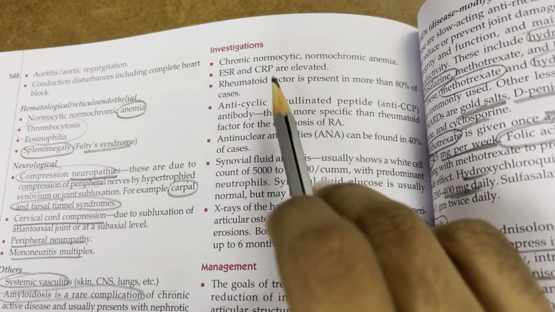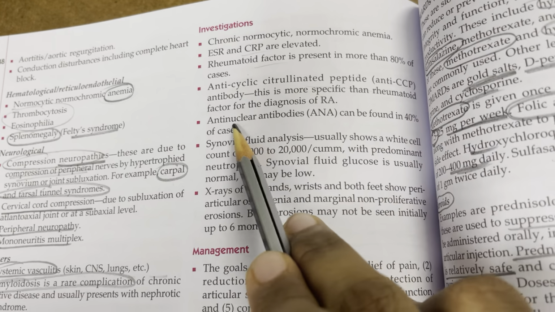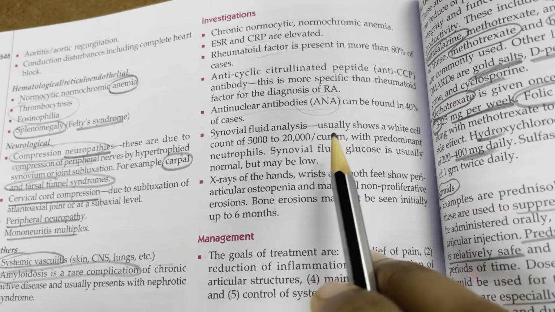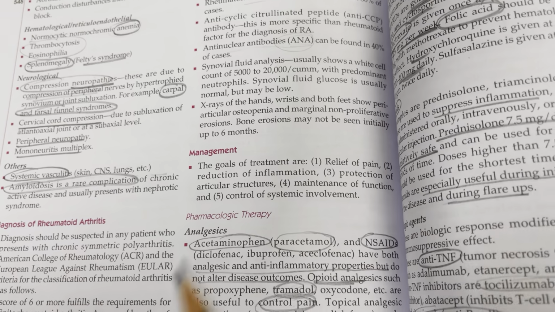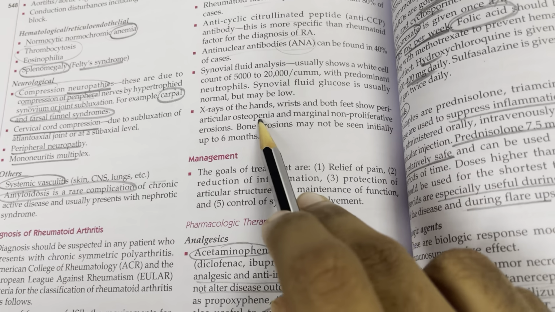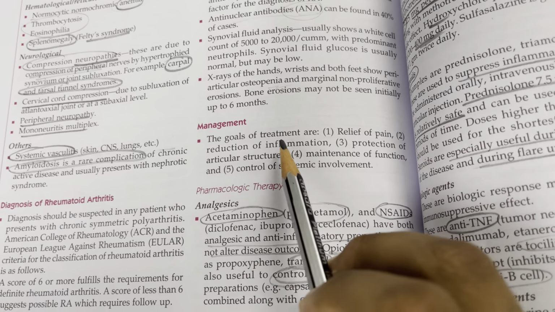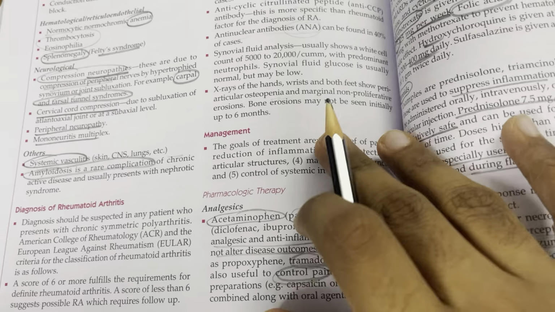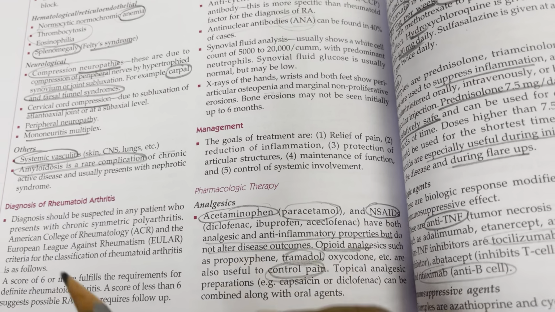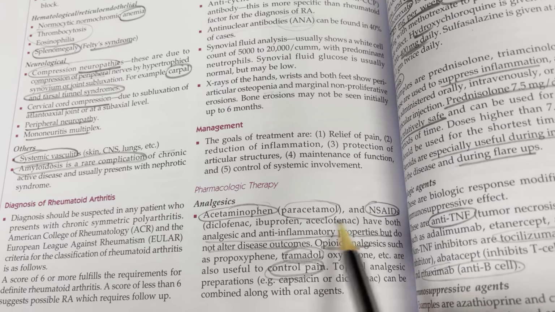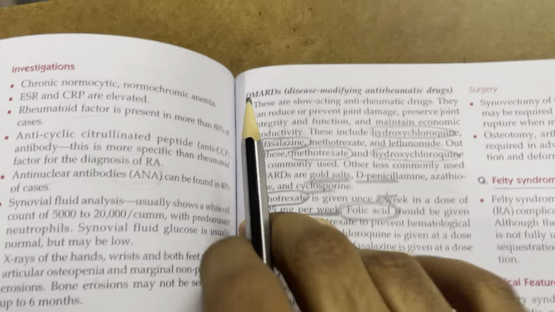Again, investigations. So again, ESR, CRP, rheumatoid factor, anti-CCP, anti-nuclear antibodies can also be found. Synovial fluid analysis, because there's swelling in the synovial fluid. And X-rays also you can take. They show osteopenia and non-proliferative erosions marginally. Next, goals of treatment. First, there will be pain, so you can give paracetamol or NSAIDs. They don't change the outcome of the disease, but they reduce the pain. So again, you can give opioid analgesics like tramadol to control the pain.